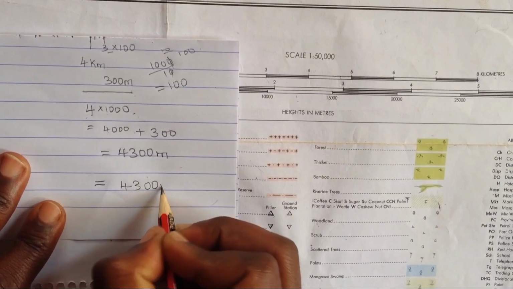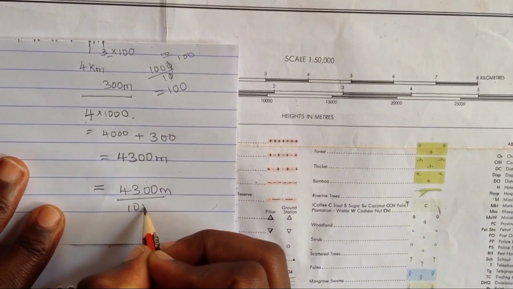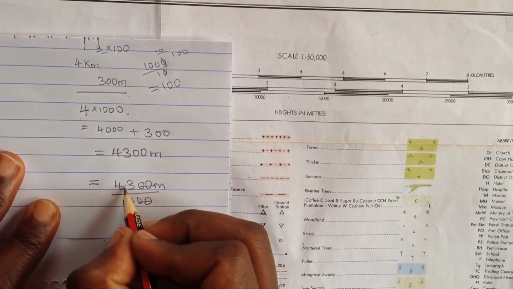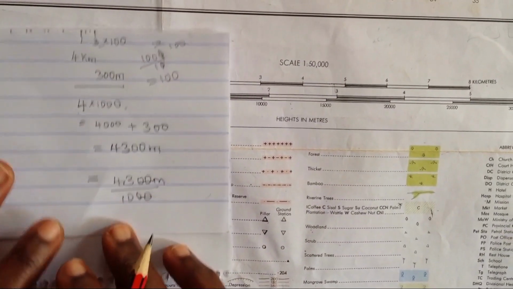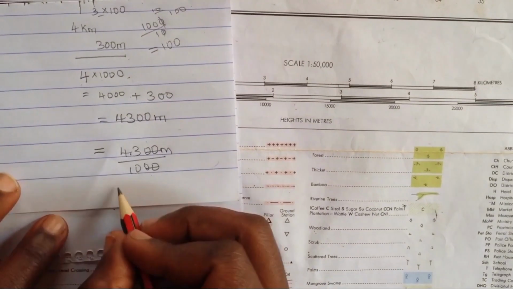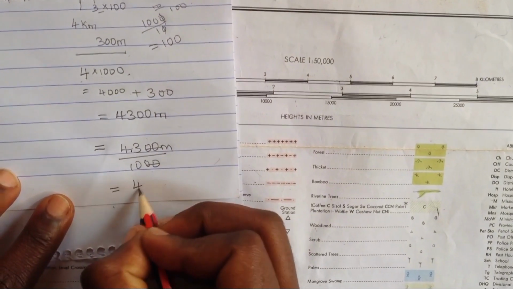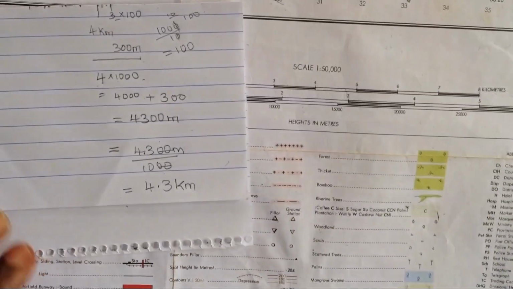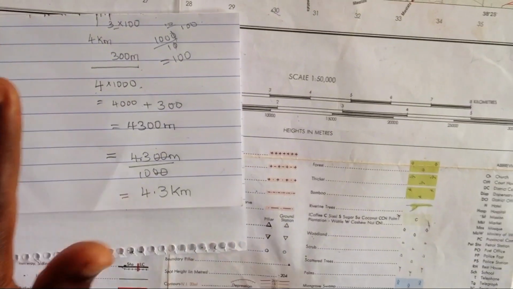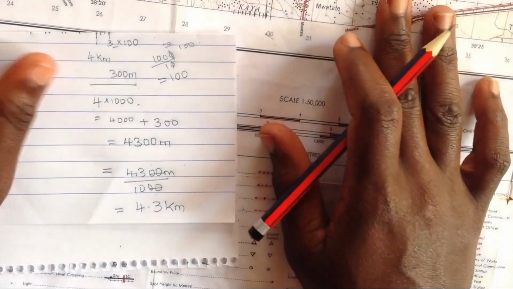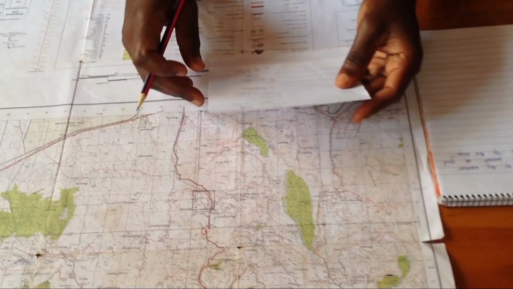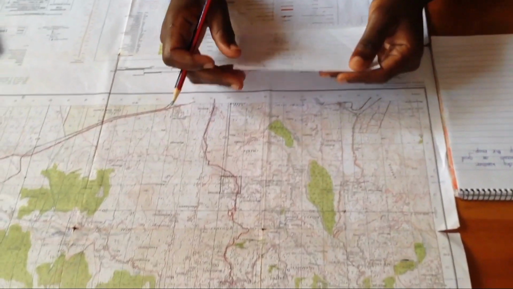In the case of kilometers, your answer is going to be 4,300 meters divided by 1,000. Remember, it is conversion again. So these zeros are going to go, and you will have 4.3 kilometers. And that is the measurement of the road. So guys, I hope you have identified how to measure a given feature on a map.